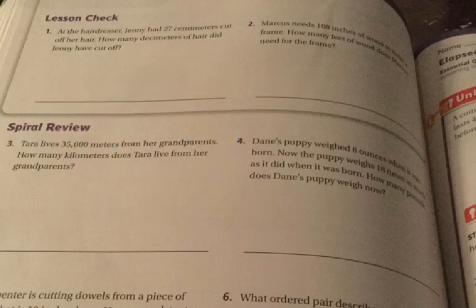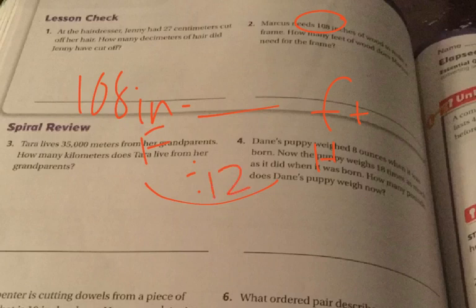Okay, let's read this. Marcus needs 108 inches of wood to make a frame. How many feet does he need to make a frame? So 108 inches is how many feet? Well, I know I'm going from fly to horse, divide, of course, and I know I'm dividing by 12. 108 divided by 12. These should be some of my 12s I know.